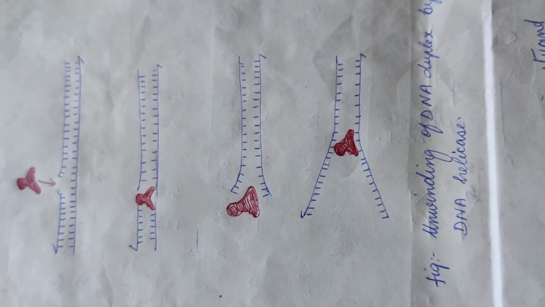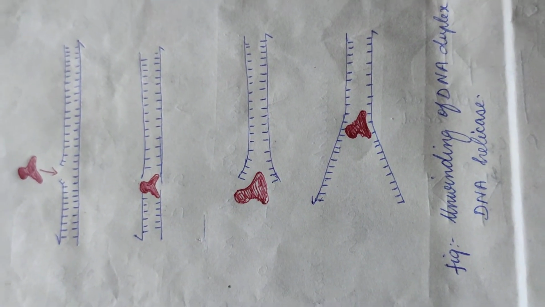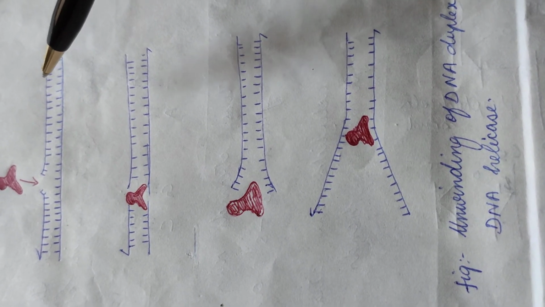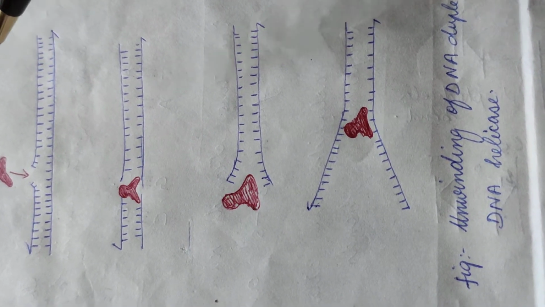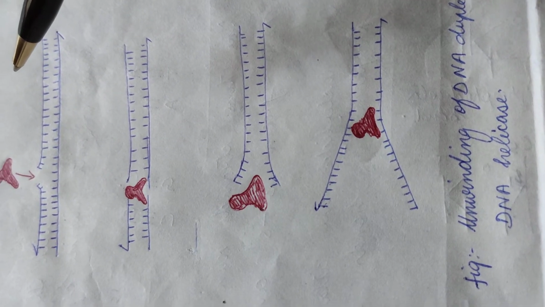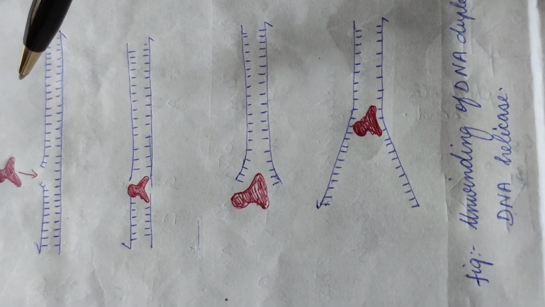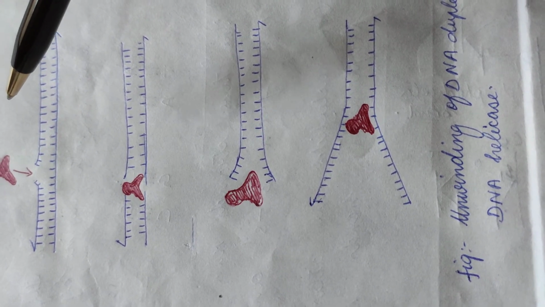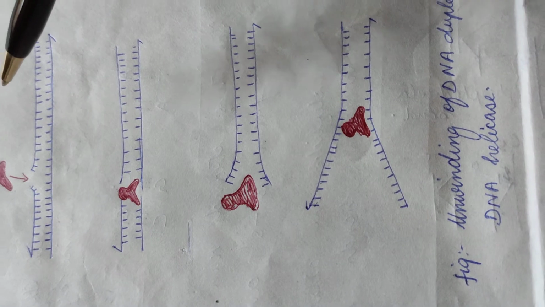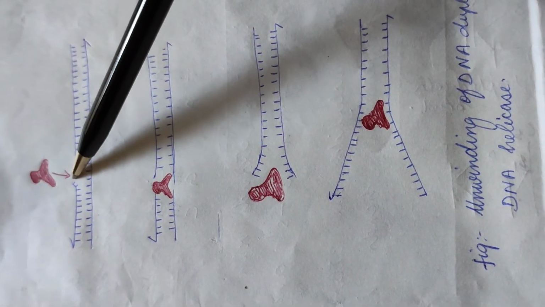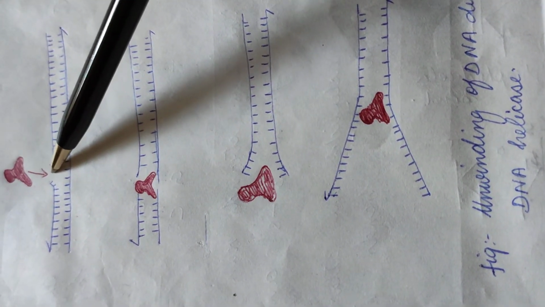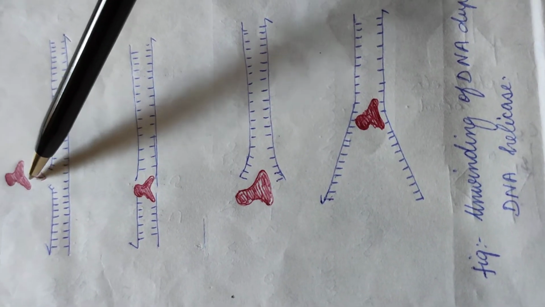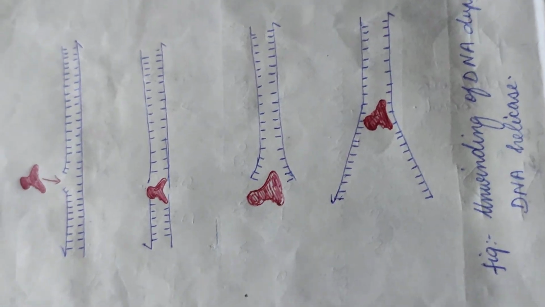The next enzyme is helicase. DNA helicases are ATP-dependent unwinding enzymes which promote separation of the two polynucleotide strands, thereby establishing a replication fork that will progressively move away from the origin. So this is the nick or incision created by the endonuclease enzyme. Through this side, the DNA helicase enzyme will enter.